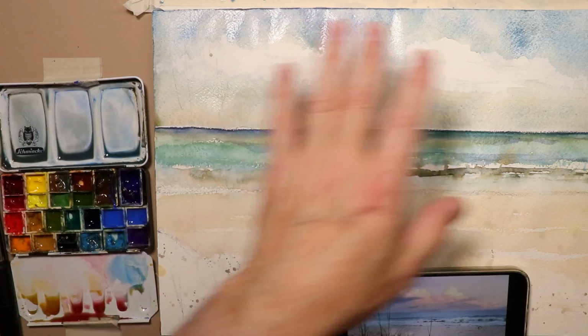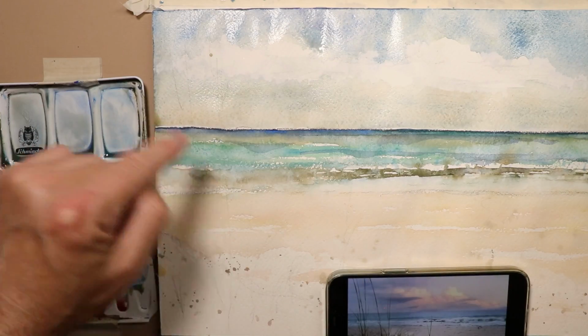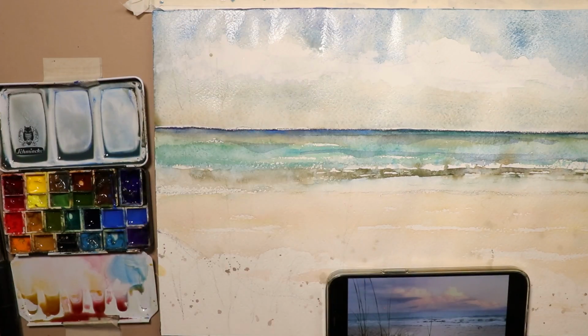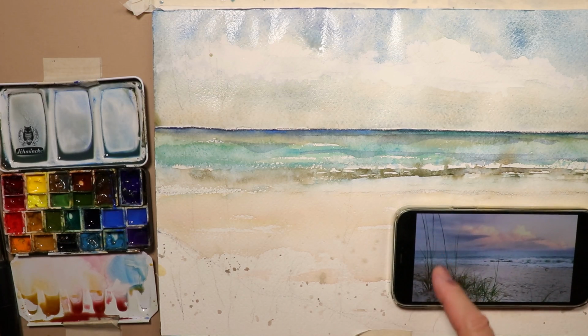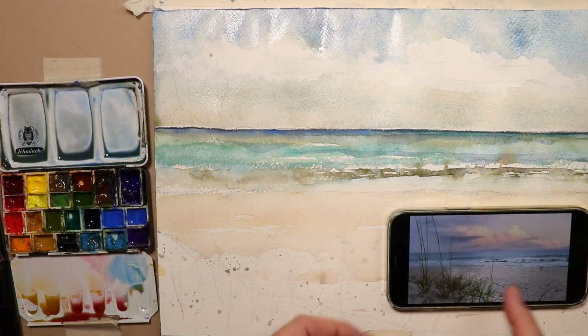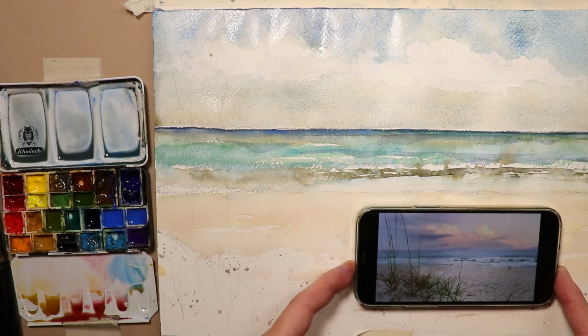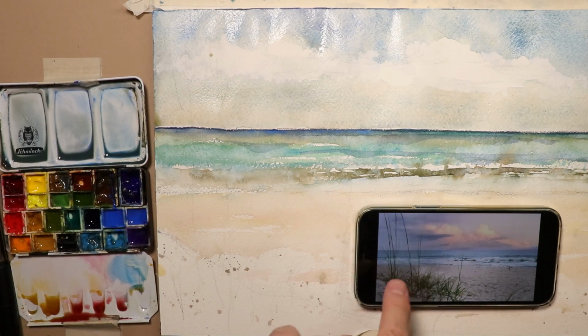But we'll let this all dry, and then we'll start doing some weeds and grasses over here on the left-hand side, just like we see in the photograph here, along this sand dune. And maybe we'll do a little bit of detail work in the sand, maybe a little bit of shadows in the sand that we're seeing here. But I think we're pretty far along here. Maybe we're 90% complete now. We just have to do a few more things with the grasses on the sand dune and the weeds, and we'll be all set.